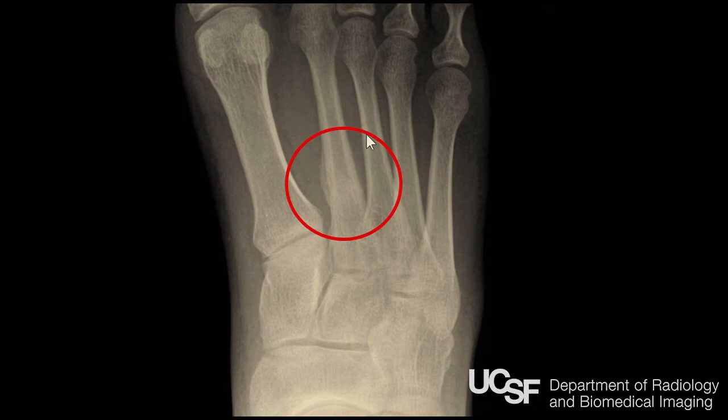Stress fractures. We had one just today. 3 weeks ago, a patient came in, totally normal foot. Now still has pain. We saw this. This isn't that patient, but we saw exactly the same thing, a stress fracture. Usually it takes a while.